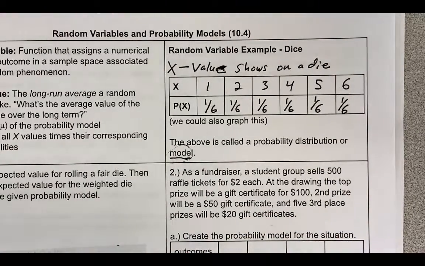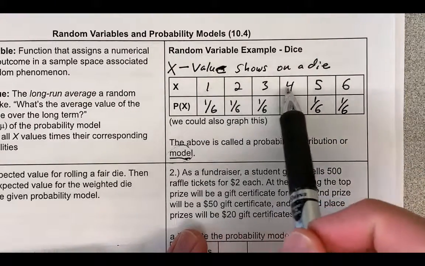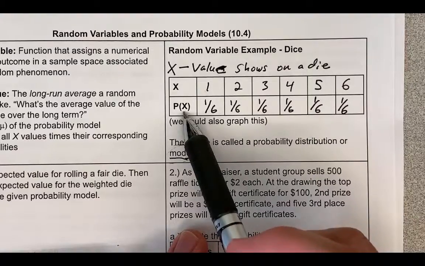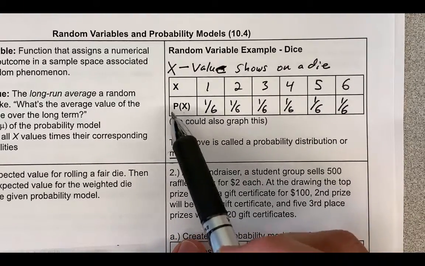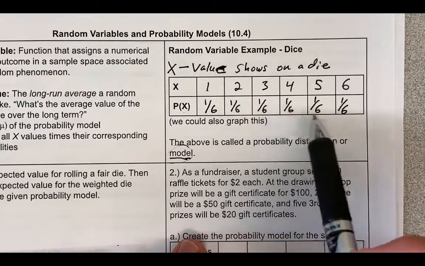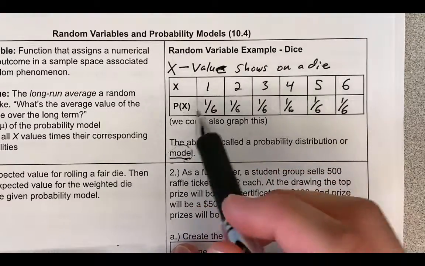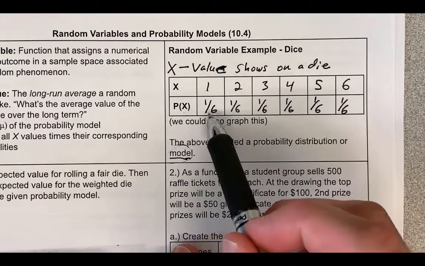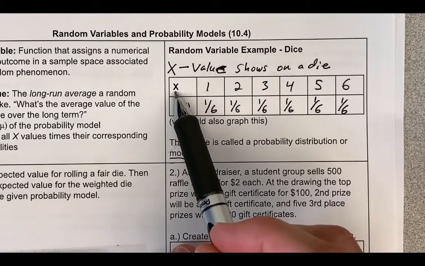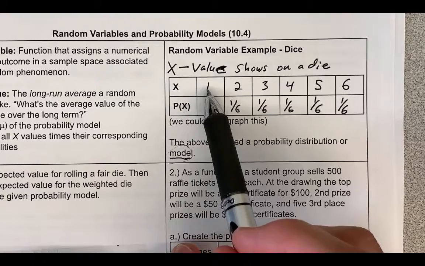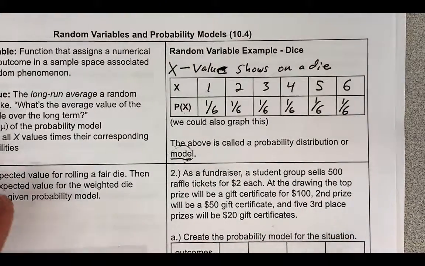We could also graph this. On the x-axis, we could put the outcomes 1, 2, 3, 4, 5, or 6, and then graph p of x on the y-axis, which would be the probabilities. That would give us a visual, maybe even a better visual, of all the probabilities and all the outcomes. All the probabilities associated with a random variable should add up to 1, because the random variable takes on every outcome in the sample space. So the probabilities should sum to 1, or 100%.